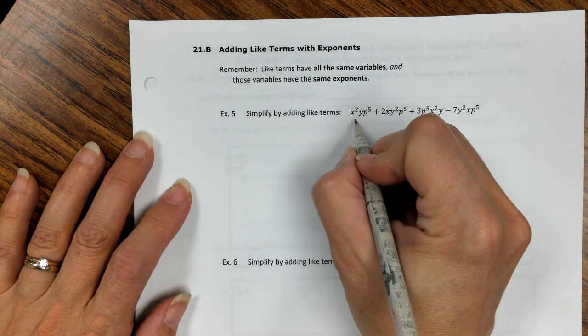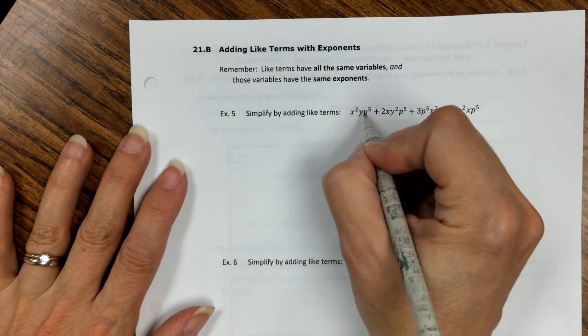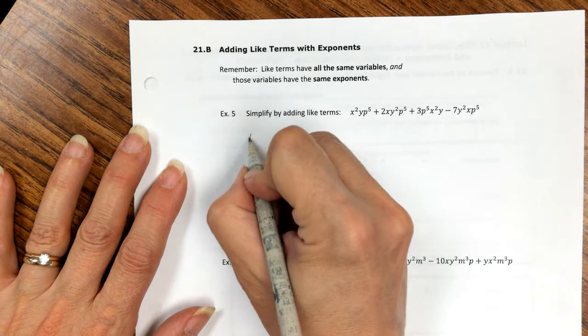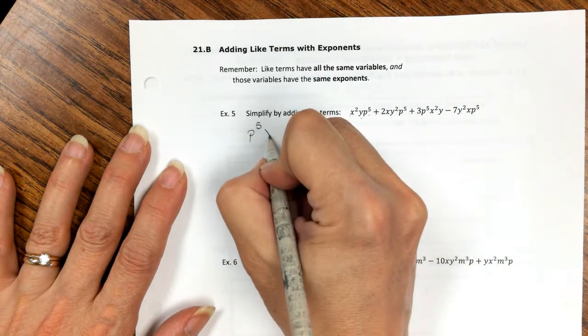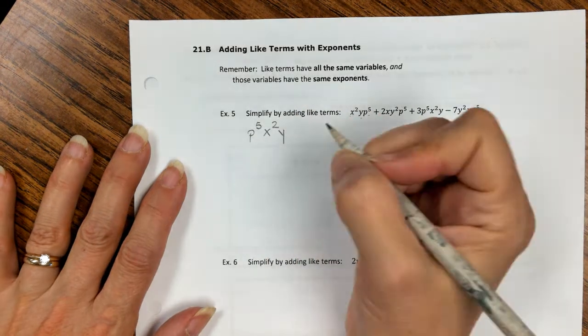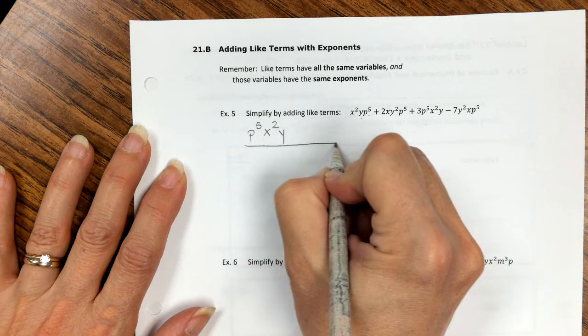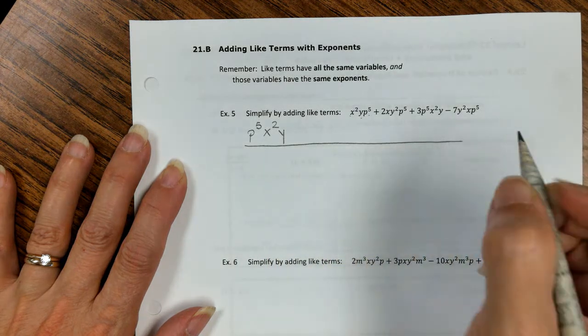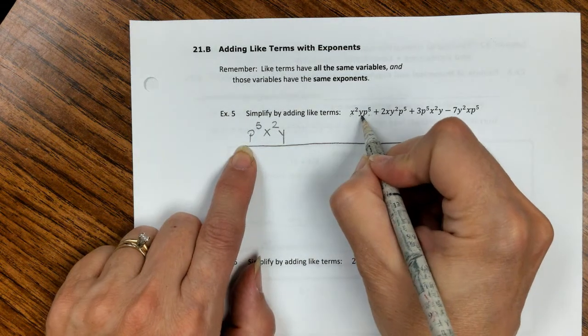So we have, and just to make it easier to compare, I'm going to alphabetize these factors. So I have p to the 5th, x squared y. You don't have to do that, but if they're always in the same order, it's just easier to compare. So alphabetical is a nice way to do that. Okay, so p to the 5th, x squared y.